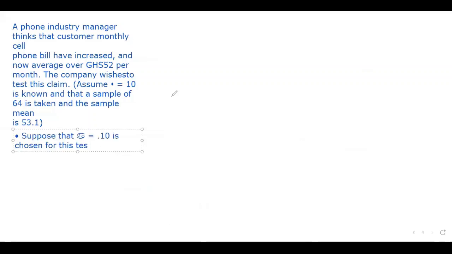All right, so as I said, this one is alpha. So we should assume that alpha is 0.1, not 0.05, so we have to go and set the critical value again. Now, let's solve this one. Let's now formulate our hypothesis.